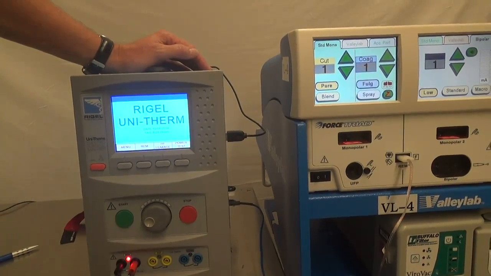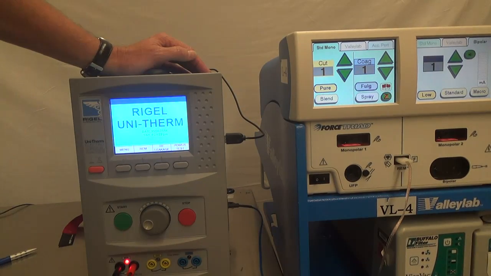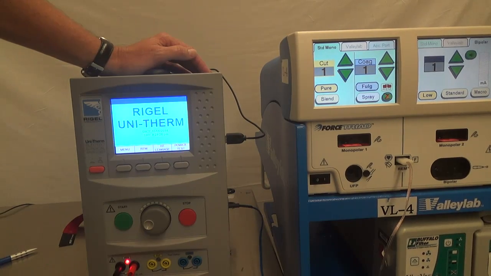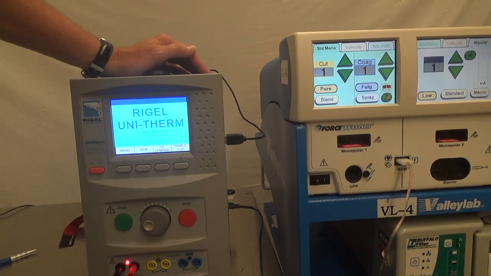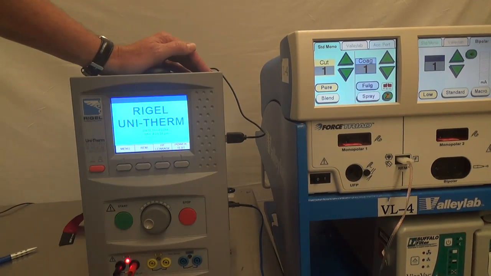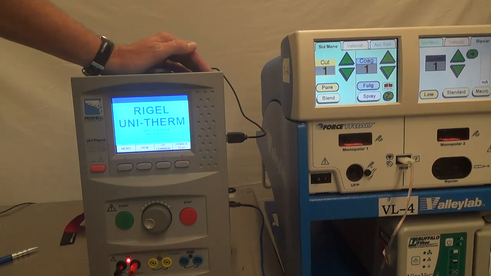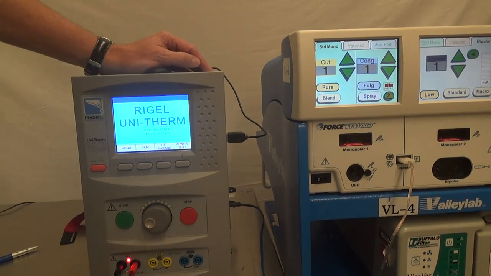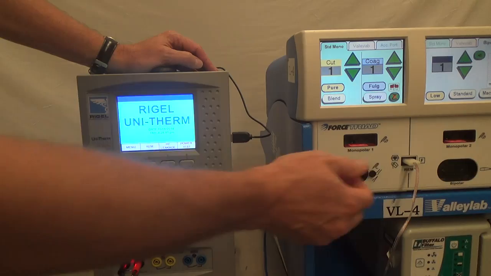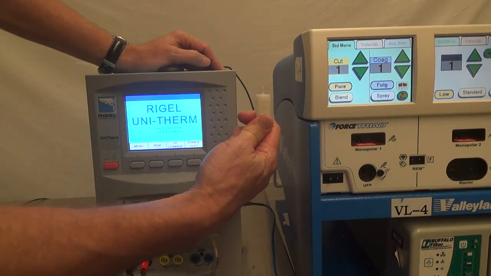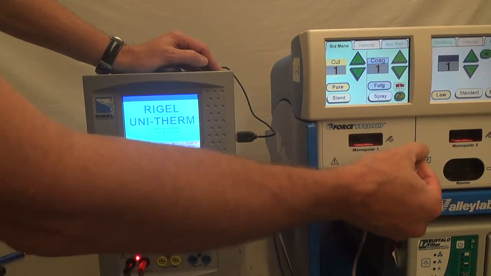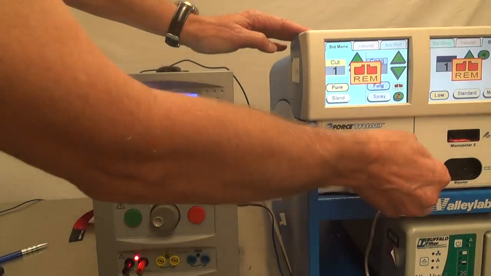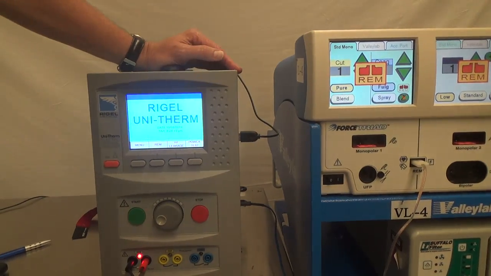So we're going to perform the REM check on the ForceTriad. There's nothing new on the ForceTriad REM check versus the ForceFX check. You still check the upper limit and the lower limit. Test actually stays the same. So you use an REM cable with the index pin still present. You plug that in. There's your REM alarm.